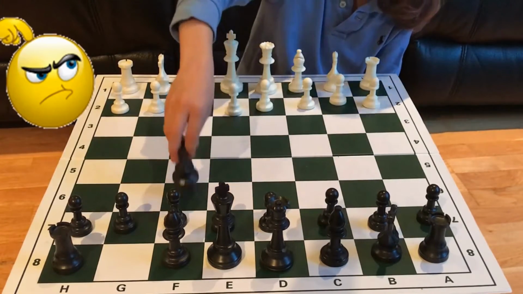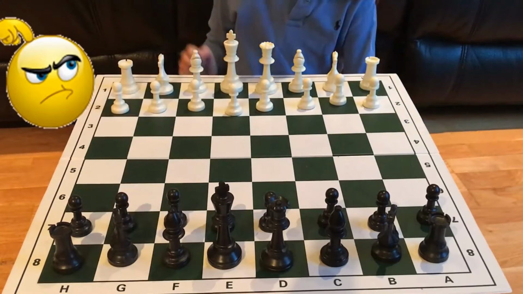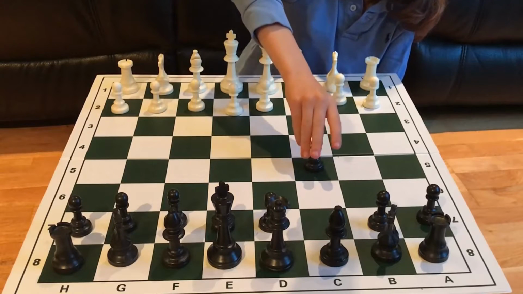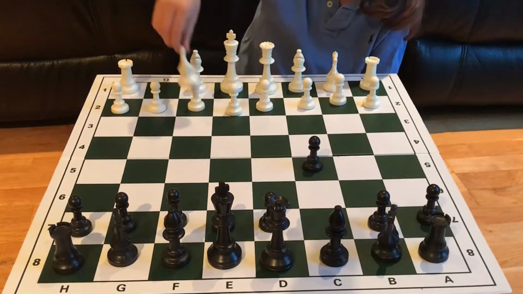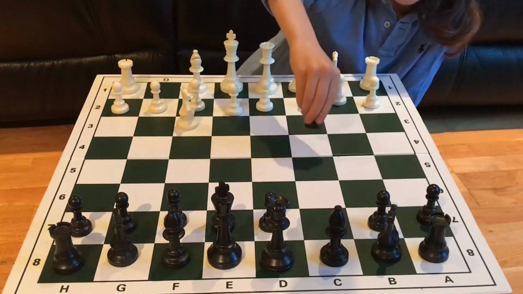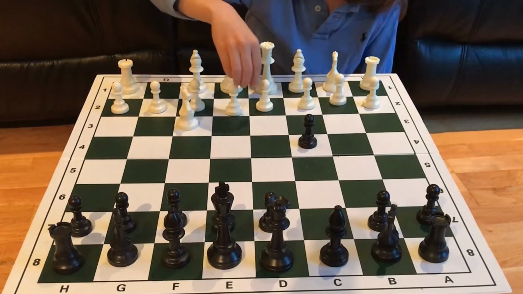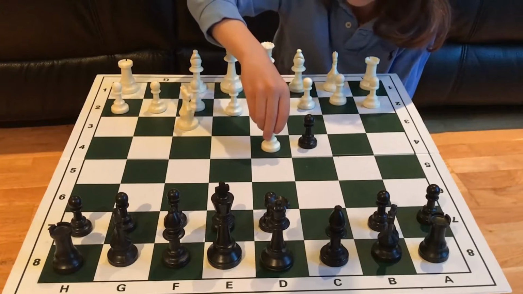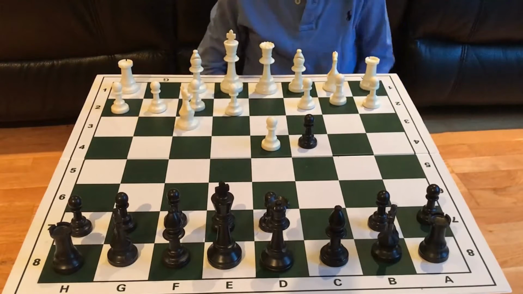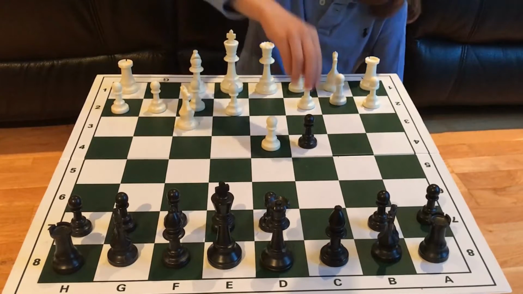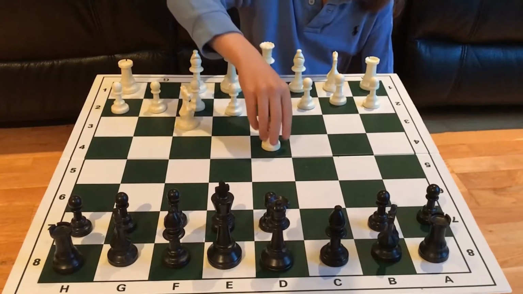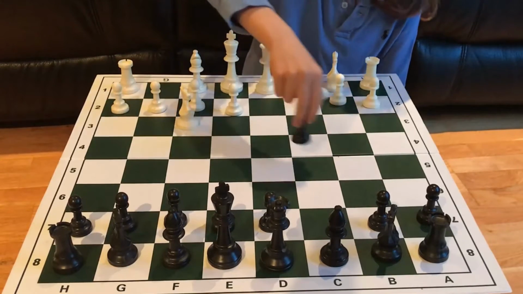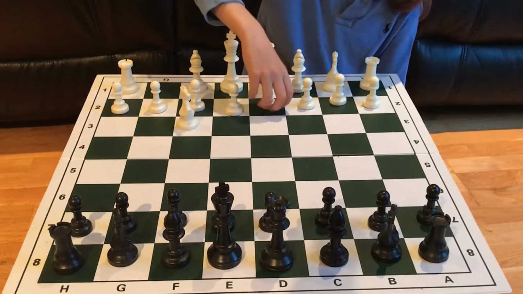So black moves like that, and white, for example, moves like that. Black moves forward their pawn. White jumps over a square at the start of the game, and black just takes the pawn like that. And we won the pawn.